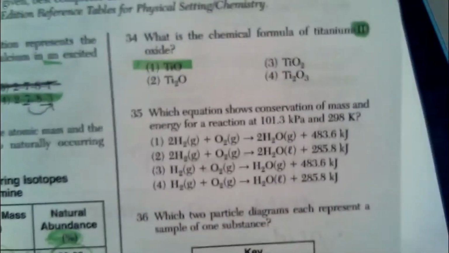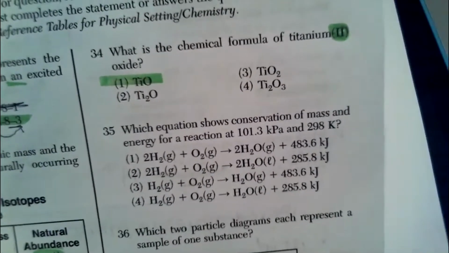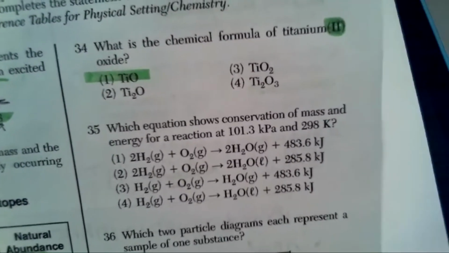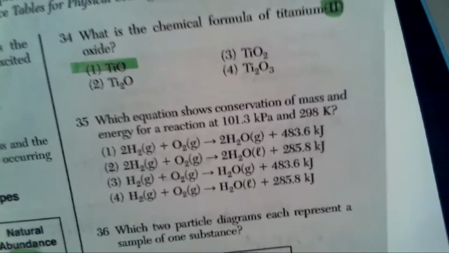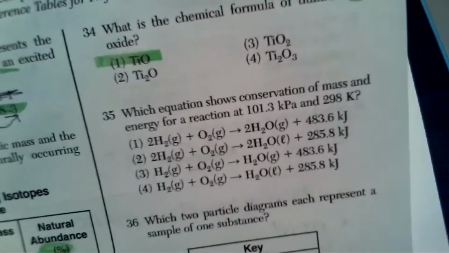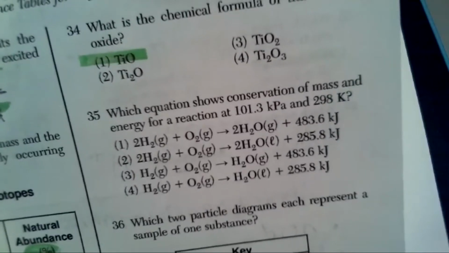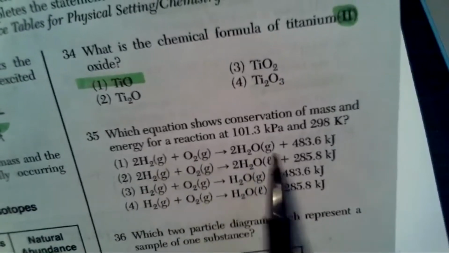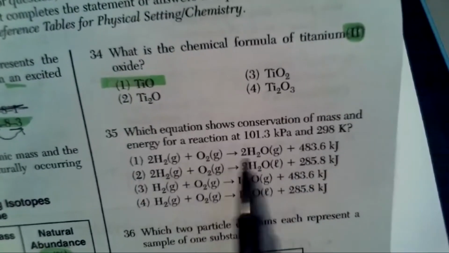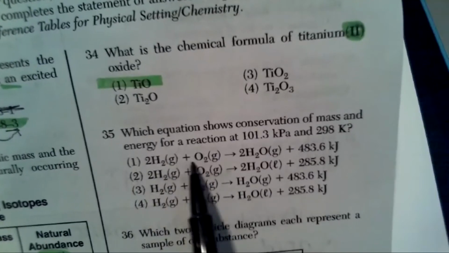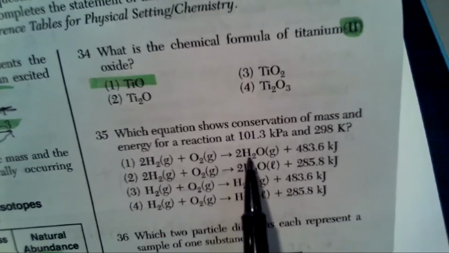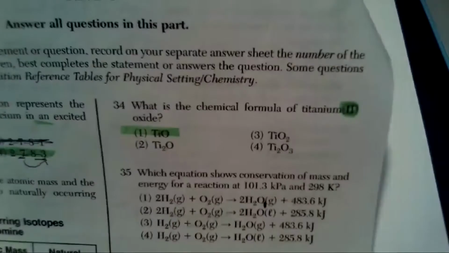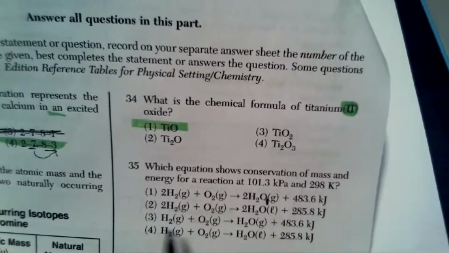Question 35. Which equation shows a conservation of mass and energy for a reaction at 101.3 kilopascals and 298 Kelvin? Okay, conservation of mass is easy. We are just making sure that the equation is balanced. So we need the same number of hydrogens on both sides and the same number of oxygens on both sides. So here we have 4 hydrogens, 2 oxygens. 2 times 2 gives me 4 hydrogens, and 2 times this imaginary 1 down here is going to give me 2 oxygens. That one is balanced in terms of mass.